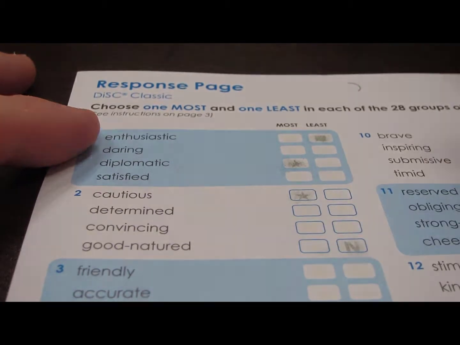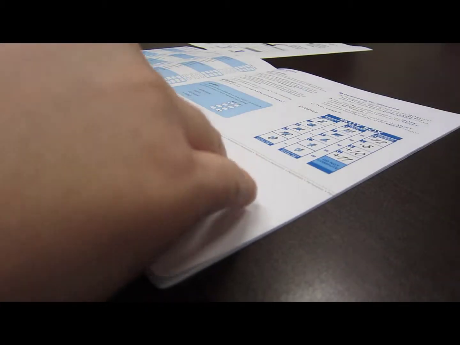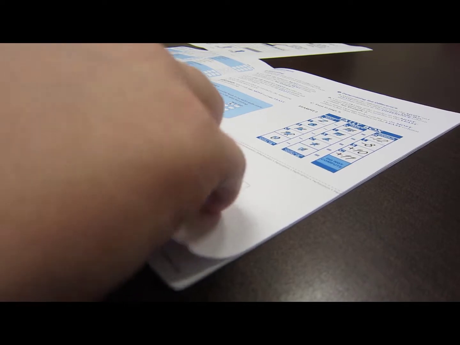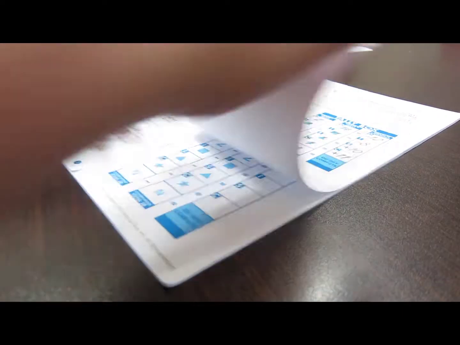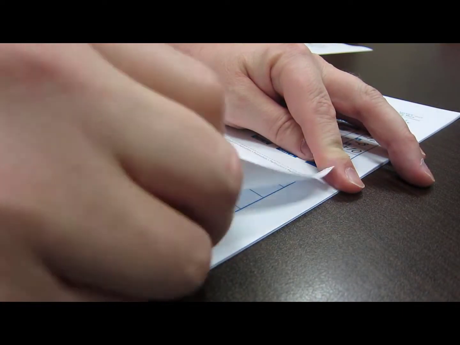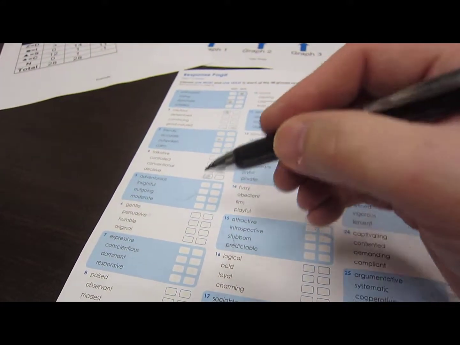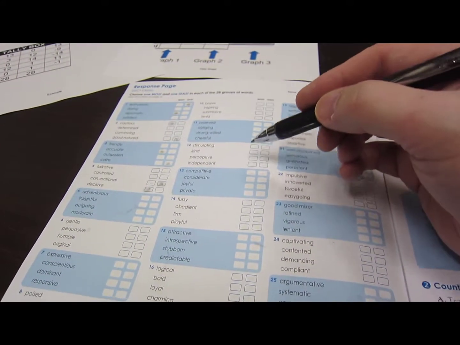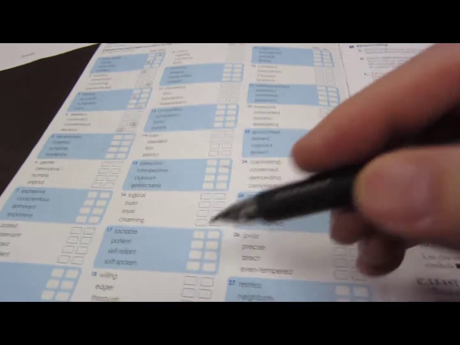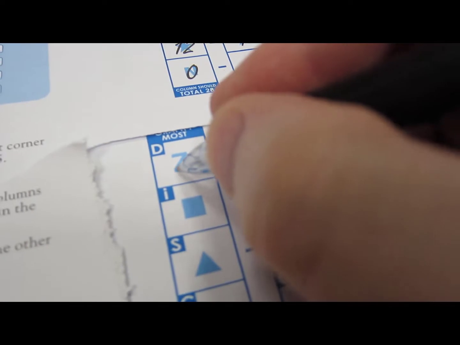Once all of these are done, we'll go to the bottom of page 3 and tear off the perforated section to reveal the tally box that shows for each of the shapes what's the corresponding letter in the DiSC profile. So you'll go through and count the most of each shape and record that in the corresponding box. So you have your total number for most for the Z's.